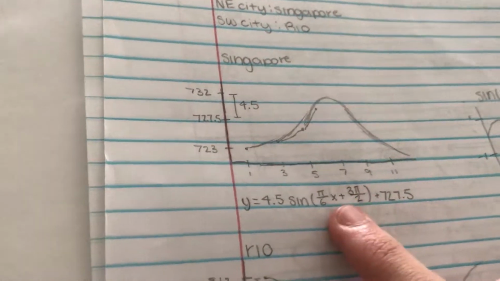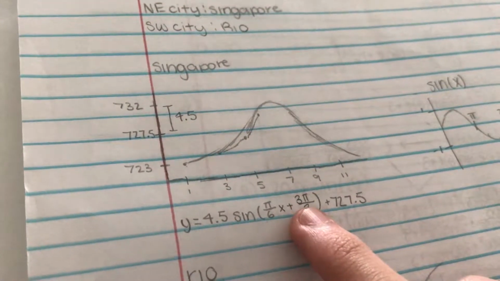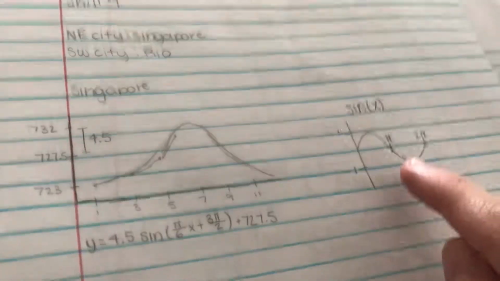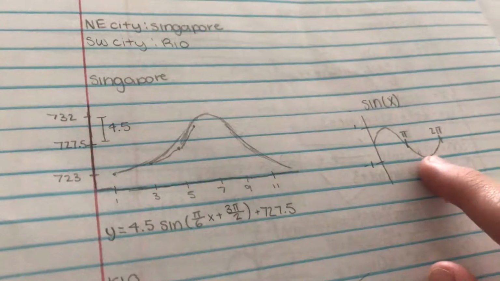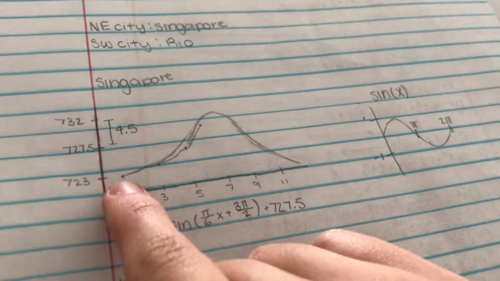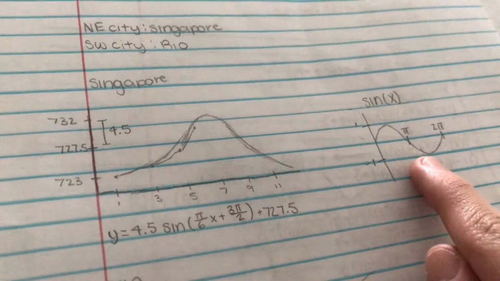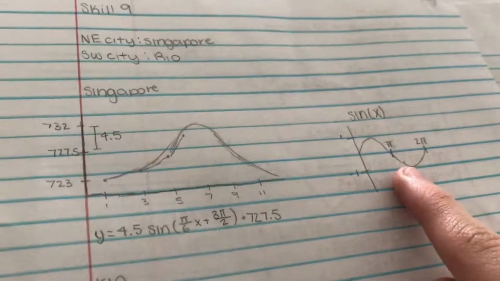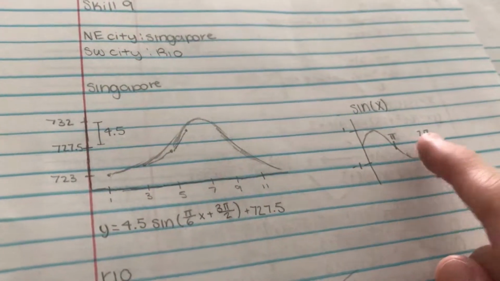And then for 3 pi over 2, I chose 3 pi over 2 because the sine graph looks like this, and this is where 3 pi over 2 is, which happens to be where this graph starts. It starts at the bottom, right here, and then goes up and down. So this area is 3 pi over 2, because this is 1 pi, this is 2 pi.